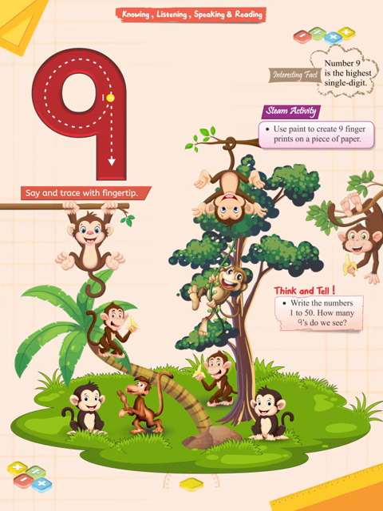Think and tell. Write the numbers 1 to 50. How many 9s do we see? Ask your teacher to help you with this difficult activity, as you have to read a chart showing numbers from 1 to 50. Look at the chart and copy numbers on your notebooks.